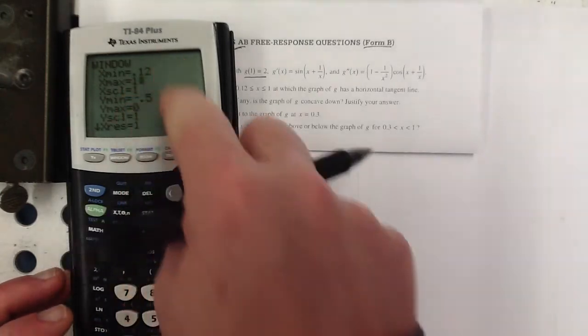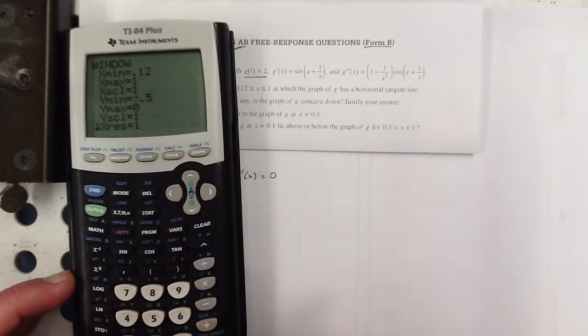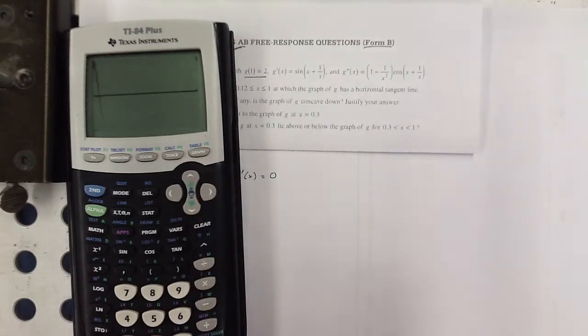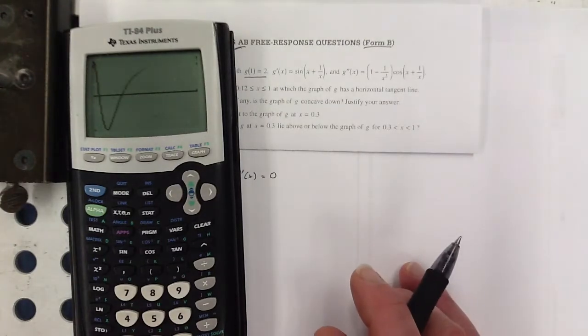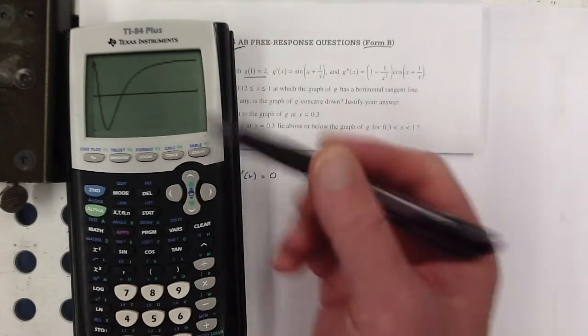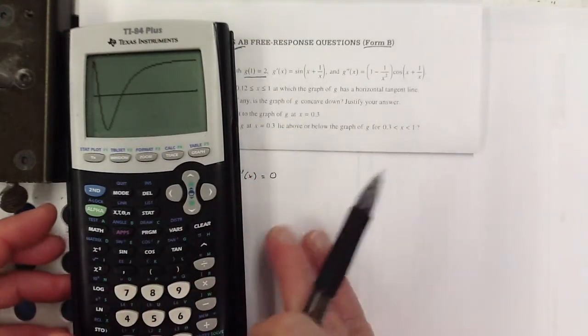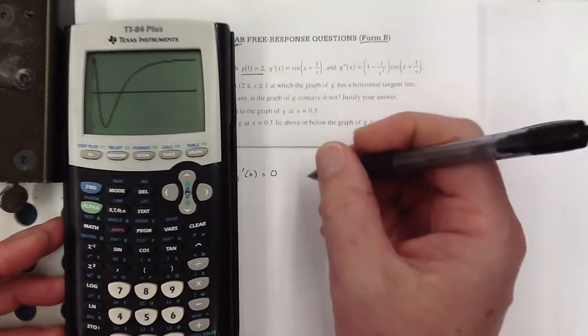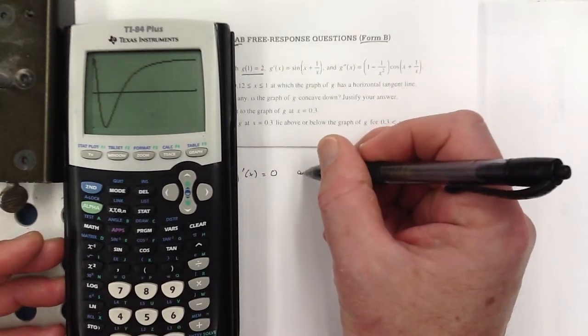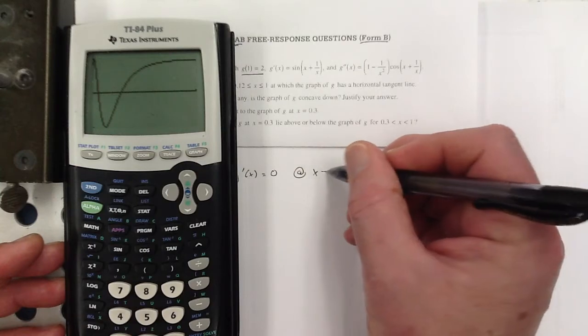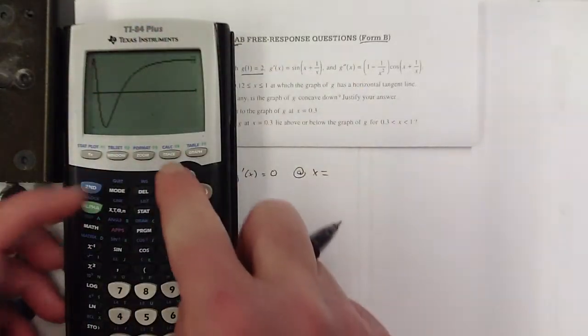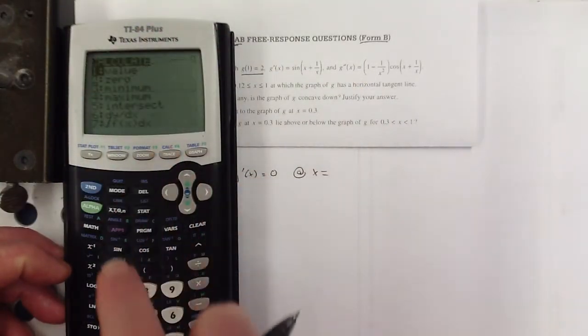And for the y values, I don't really care what they are so long as I can see where it crosses, where it's equal to 0. So I'll just go from, how about -1 to 1? Since this is a trig function, it seems like probably a good call. Alright, so how many places is this equal to 0? There's 2 of them, and that happens at x equals, find the zeros of this.